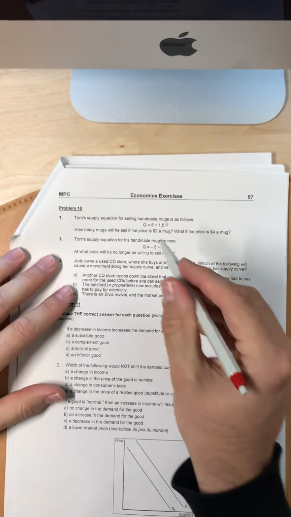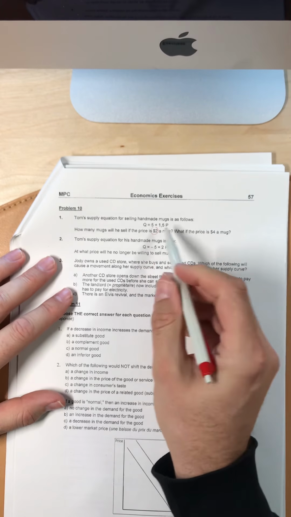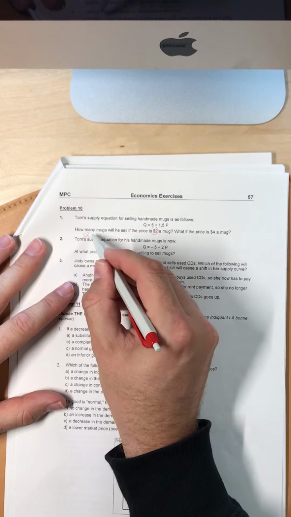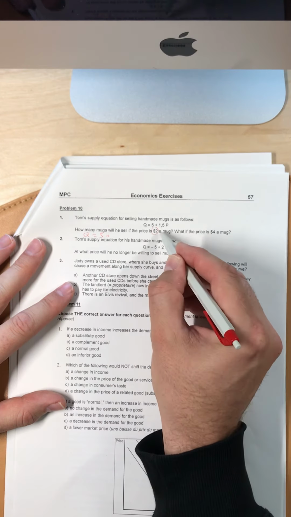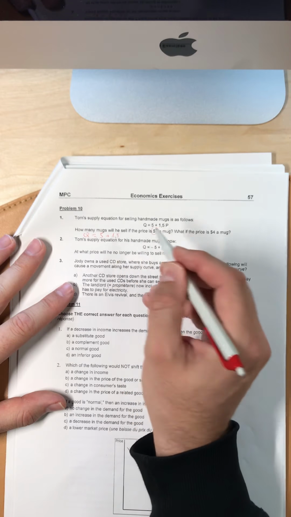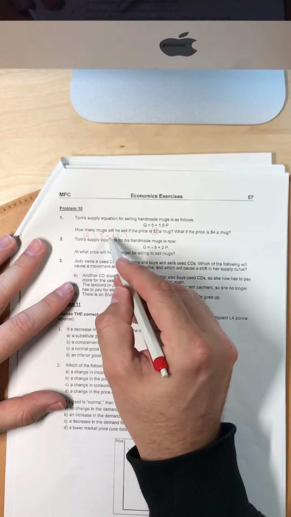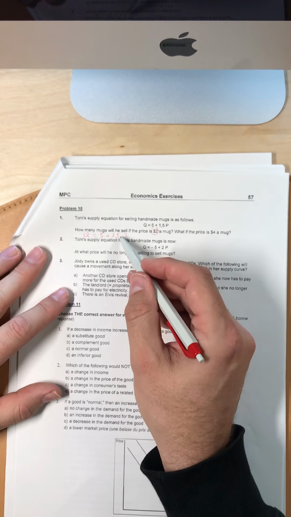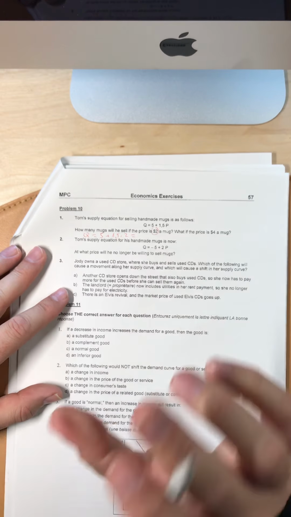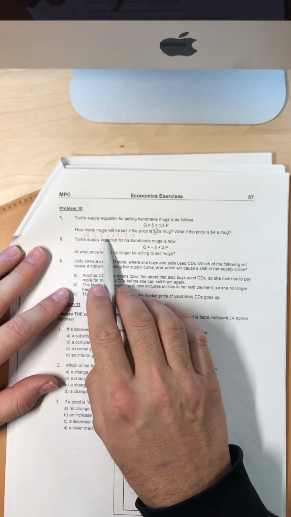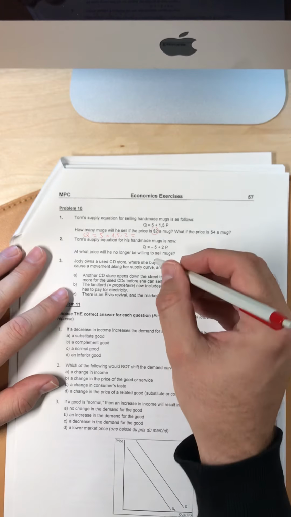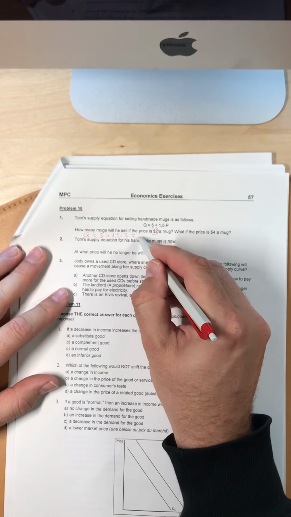For the first case, you just replace P with $2, so it's 5 plus 1.5 times 2. I'm sorry, it's very small, but I'm sure you got the answers. So if the price is 2, the quantity would be 8.